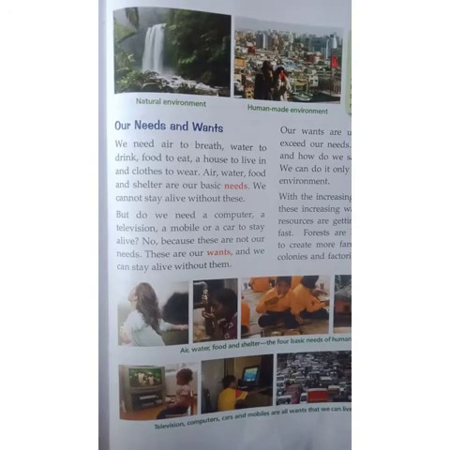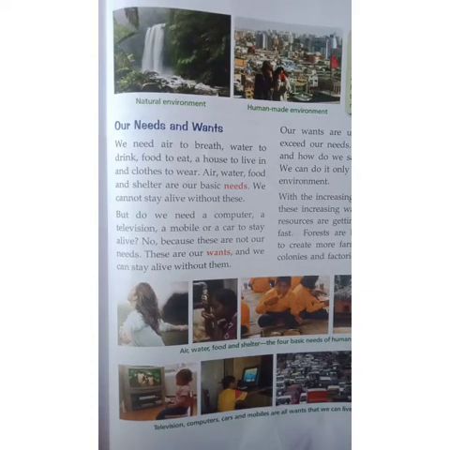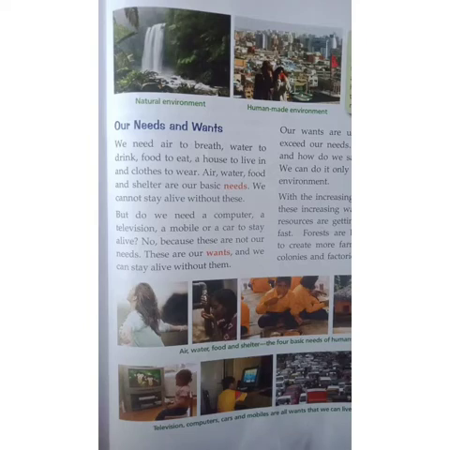Next, our needs and wants. We need air to breathe, right? Water to drink, food to eat, a house to live in and clothes to wear. So air, water, food and shelter are our basic needs, right? Without air, without water, without food and without shelter, are we able to live on the earth? No, right? So these are the basic needs of human beings.